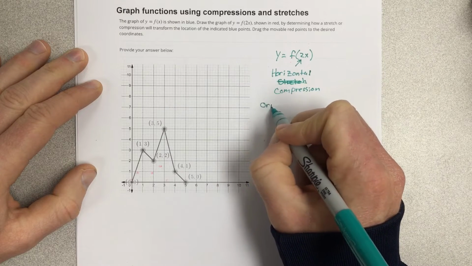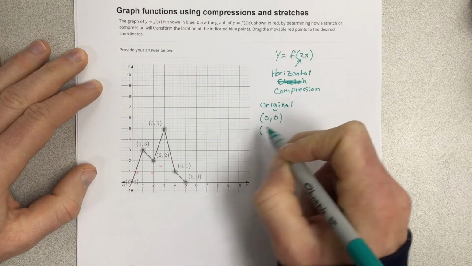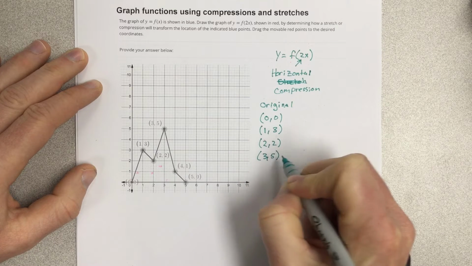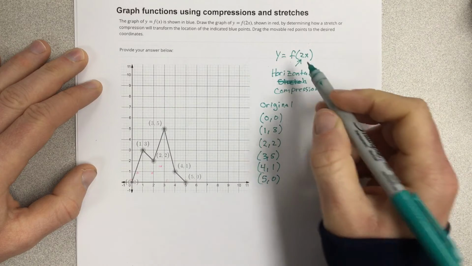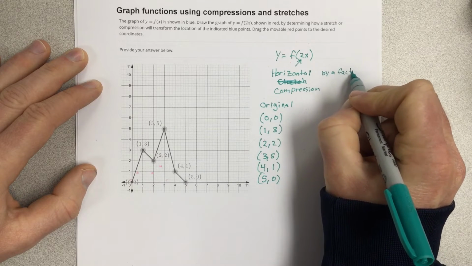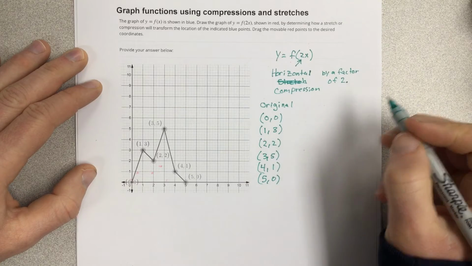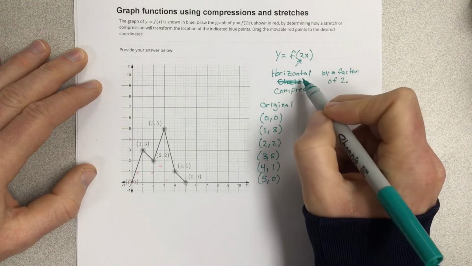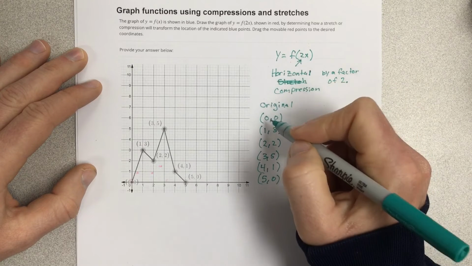So I'm going to write the original coordinates here. The original coordinates would be 0, 0, 1, 3, 2, 2, 3, 5, 4, 1, and 5, 0. And if it's a horizontal compression by a factor of 2, I'm essentially dividing the x value by 2. Anytime you see a 2 in front of this x, you know it's a horizontal compression, and you need to think of the reciprocal, and multiply it by the x values.